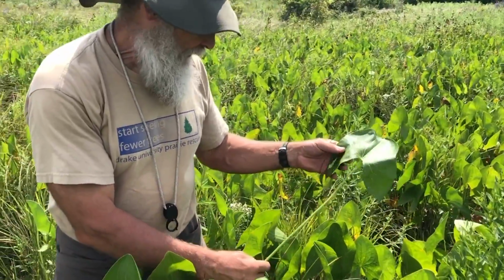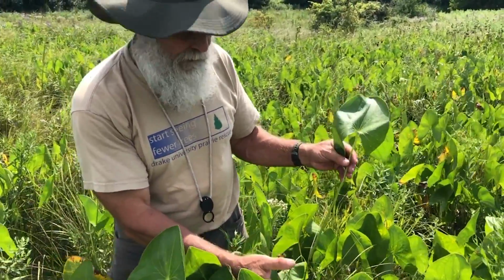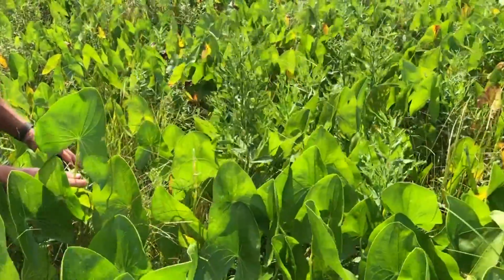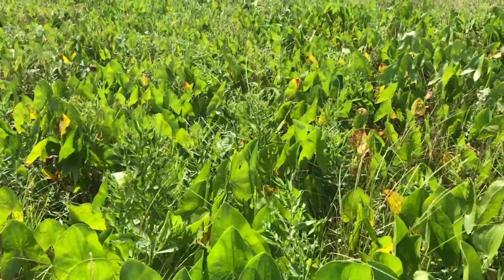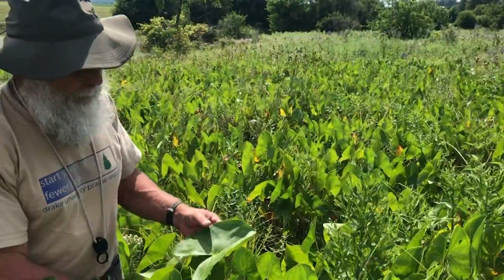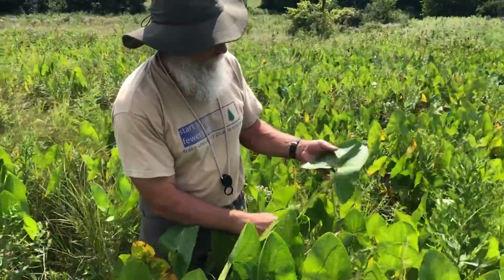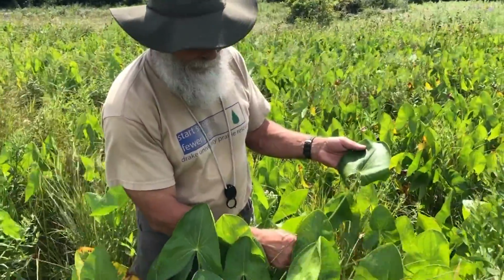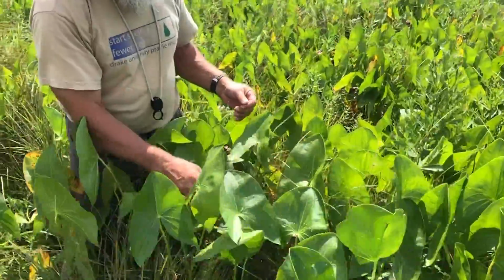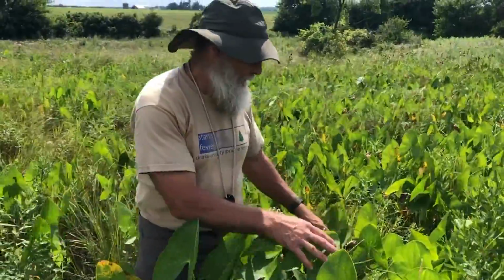But that's as far as we can take it and be sure of what species we've got. We don't have any flowers or fruits, at least none that we've seen yet. And we need those to pin down which species of arrowhead instead. So we'll have to just call it arrowhead species, Sagittaria species.